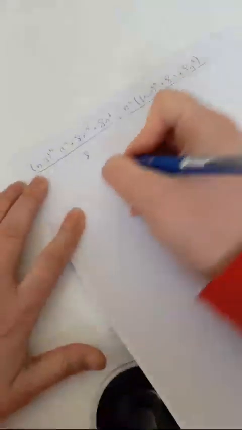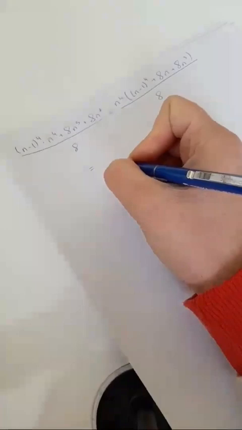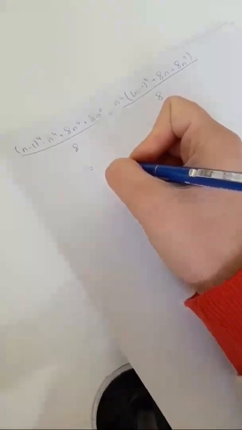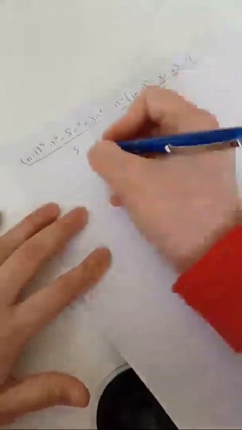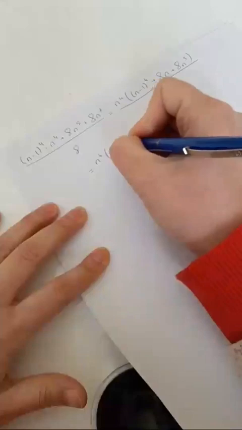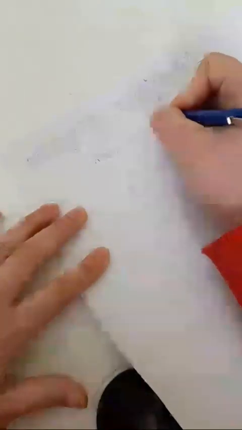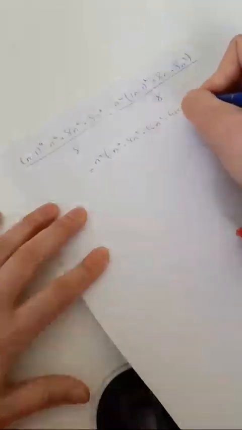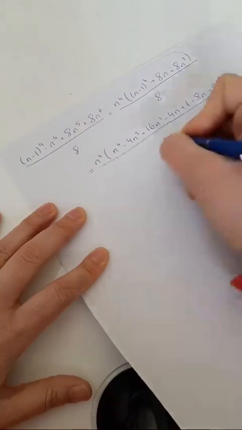If I open (n minus 1) to the power of 4: n to the power of 4 minus 4n cube plus 6n square minus 4n plus 1, minus 8n plus 8n cube, I have over 8.